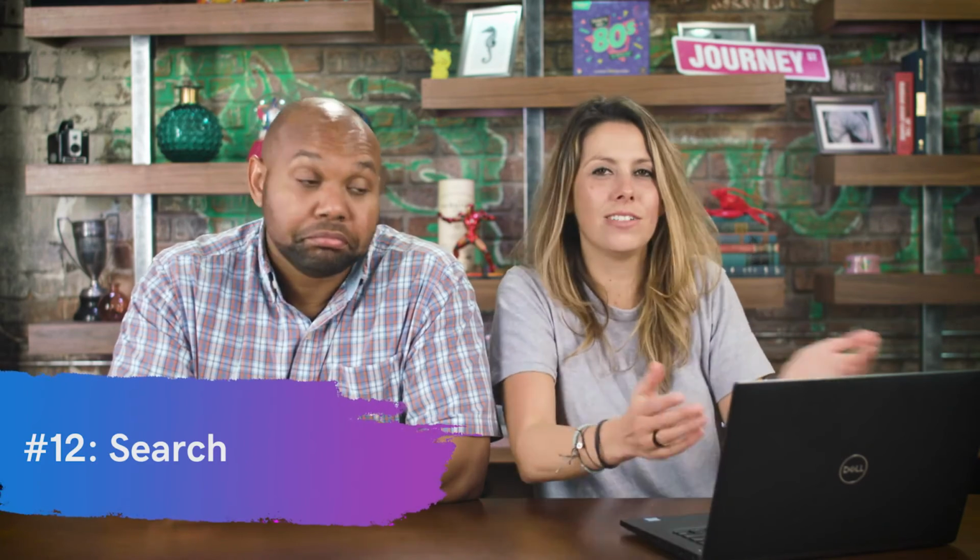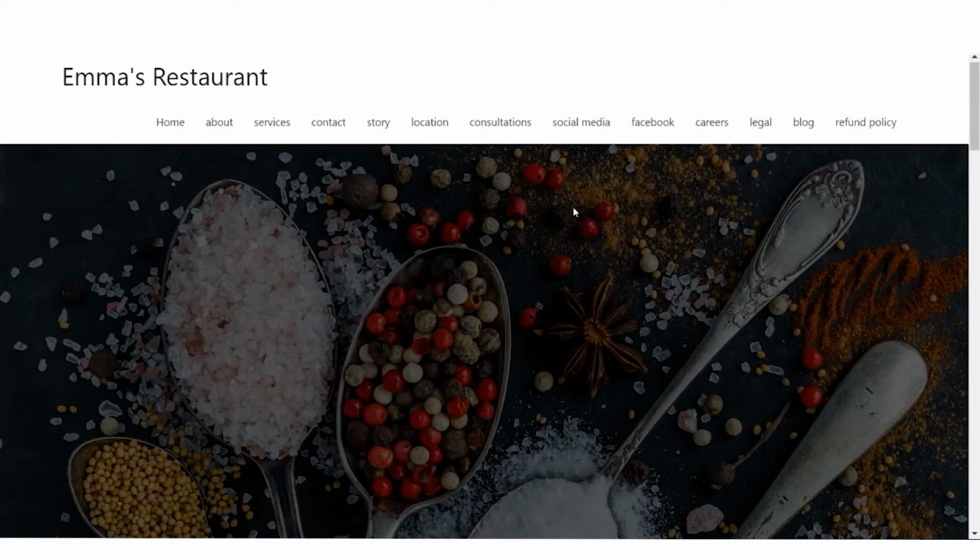All right, number 12, search. How well does your search bar work or feature on your website? As you can tell, and maybe this is for a reason, there is no search bar on this. So even if you did want to do a quick glance at the menu and you type in menu, there's no way to do that. So now there's no way to even Google or Googling, yes, that is a verb. It is a word. There's no way for it to occur on Emma's Restaurant's website.